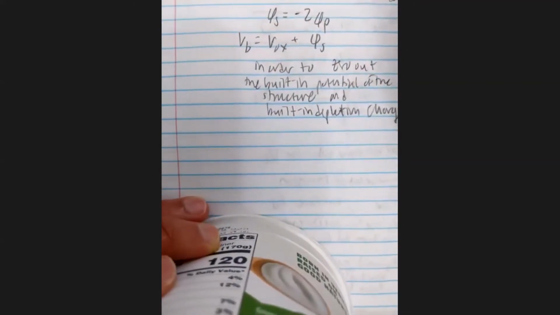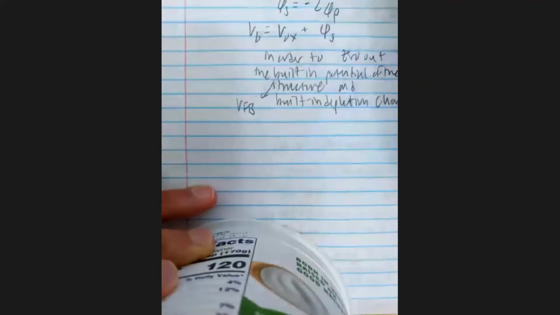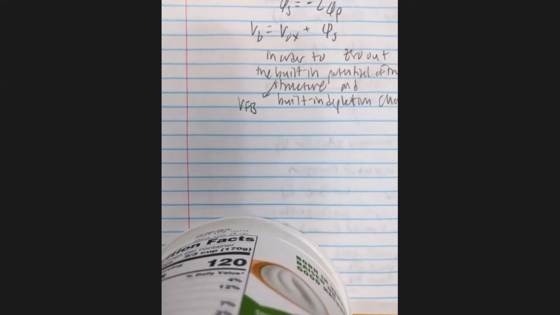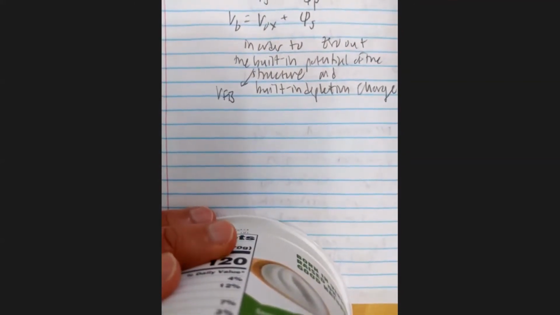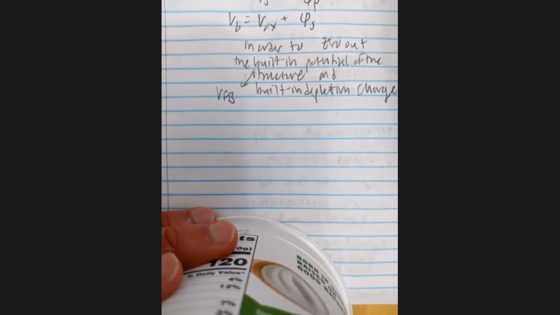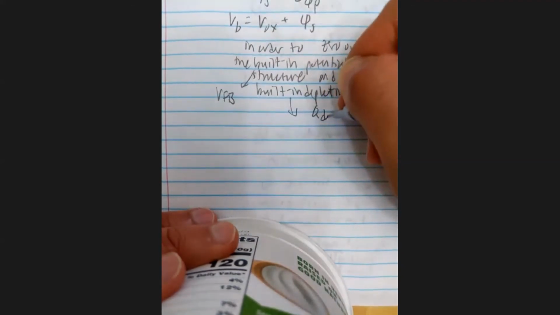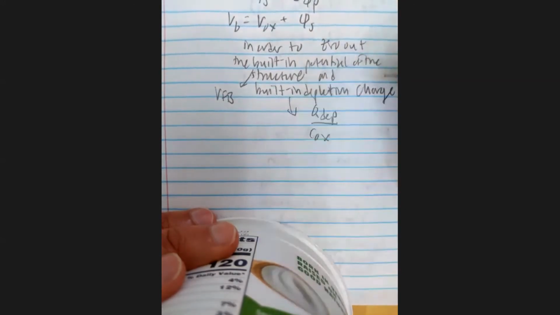So the built-in potential of the structure is where the flat band voltage comes from. That's just the arbitrary voltage that we need in order to flatten the bands, as they say in device physics terminology. And then the depletion charge over Cox is going to be the voltage needed to account for that. So this is going to be Q depletion, which is that charge over the capacitance, which is Cox.